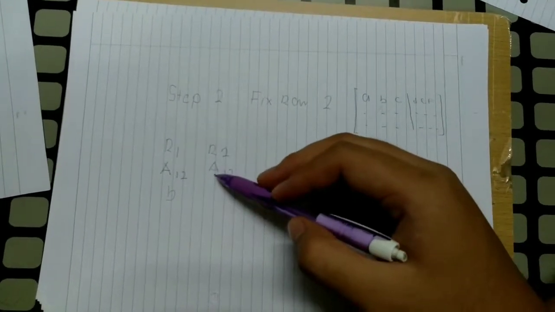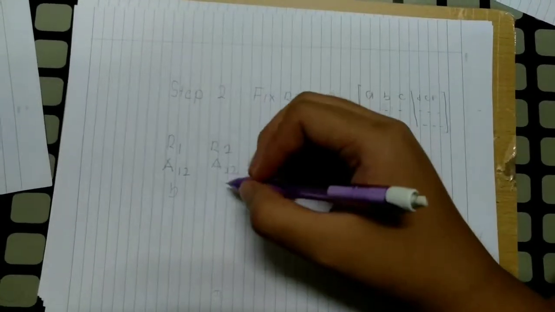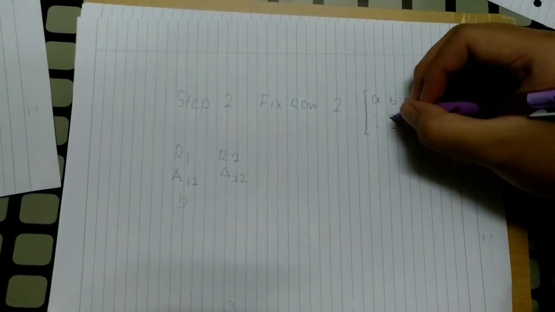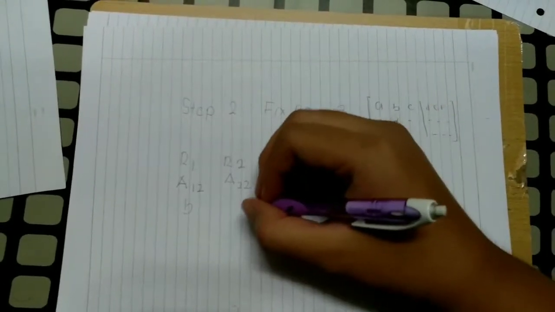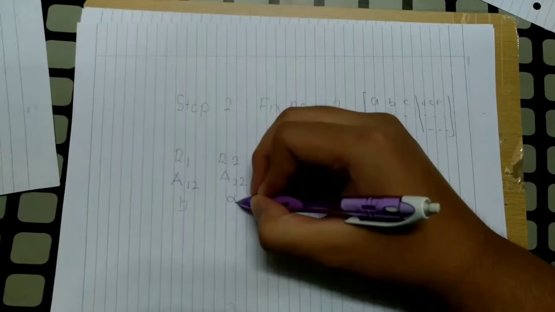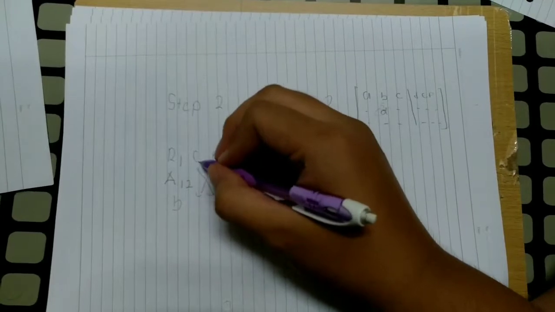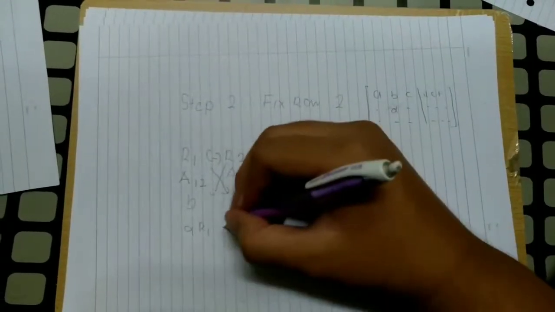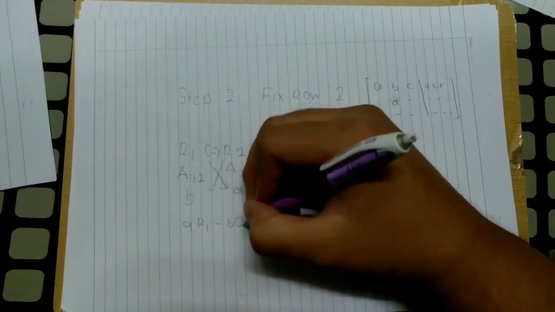As you can see, the element for row 2 and column 2 is going to be the dot. Let's just put alpha for the dot. So it's going to be alpha, and then just cross multiply it and put a negative. It should create something like alpha R1 minus B R2.